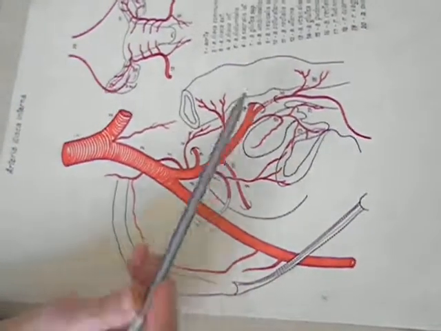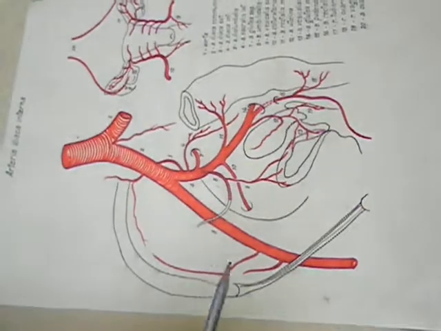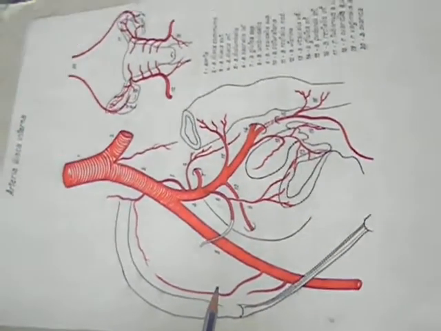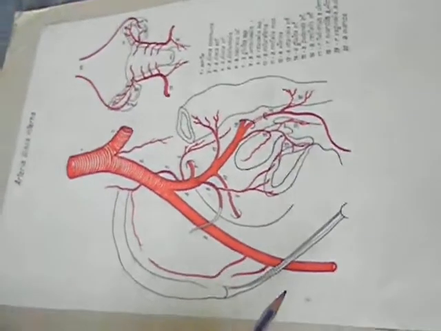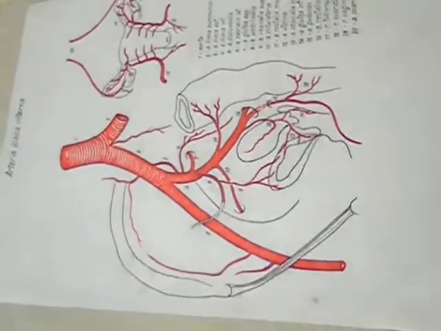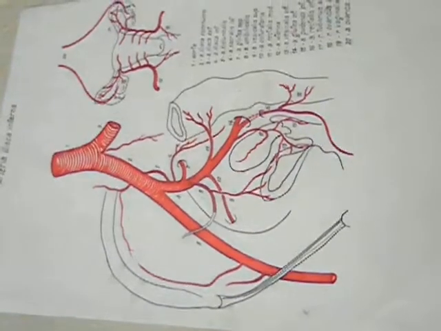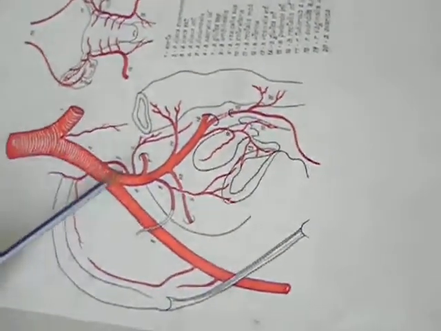The internal iliac artery gives two types of branches, the same as the thoracic and abdominal aorta: parietal branches and visceral branches. First, parietal. Parietal branches. Number 5, iliolumbar artery, please.